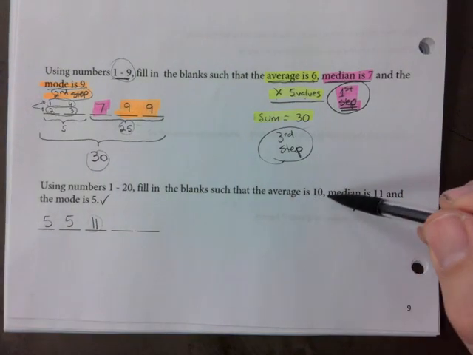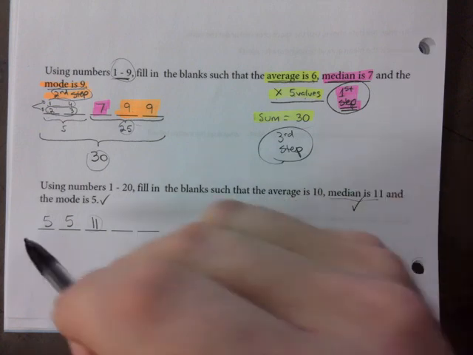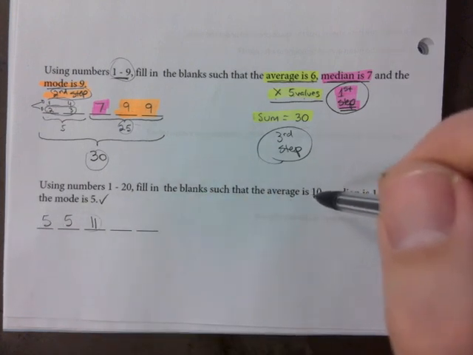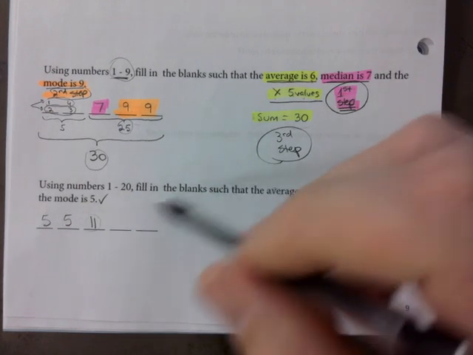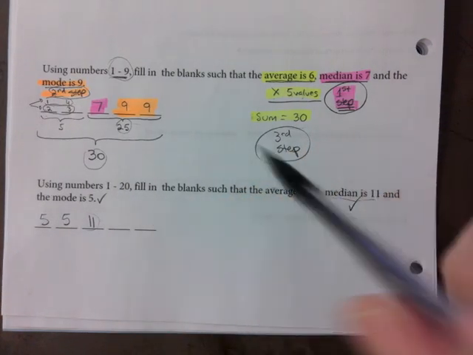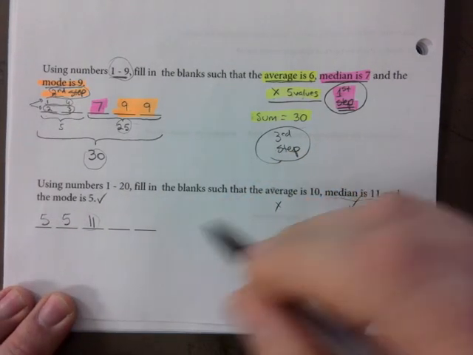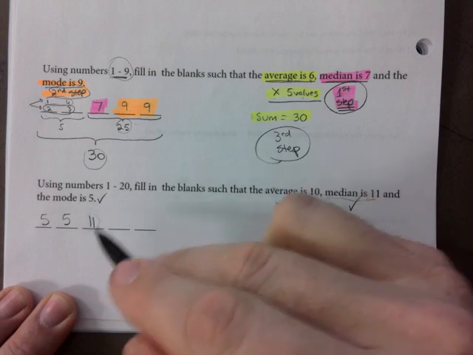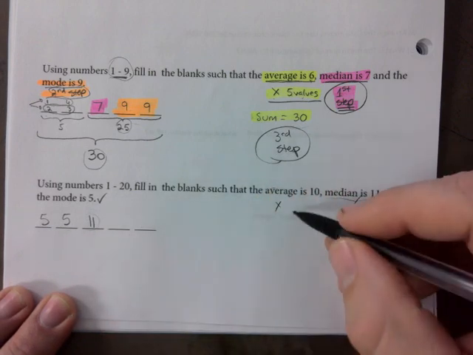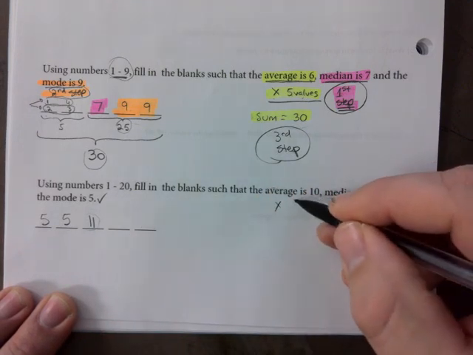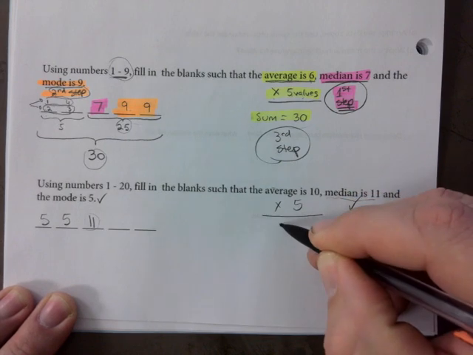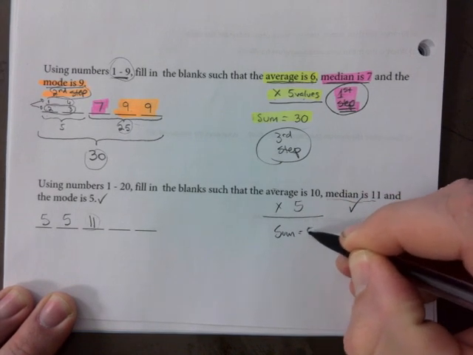And you want the average to be 10. You go back and ask, what did I do to get this average? I divided my sum by 5: 1, 2, 3, 4, 5. So I'm going to multiply. Maybe I should do 7 slots at some point, but I think this is good for now. So the sum would have to be 50.